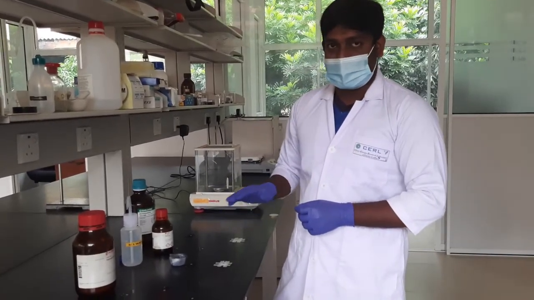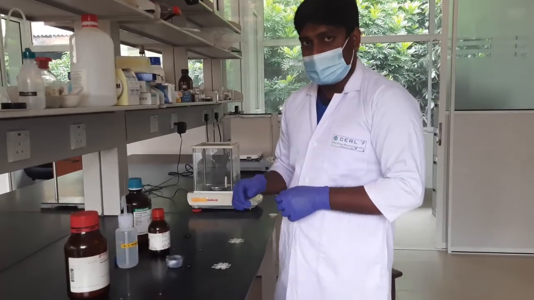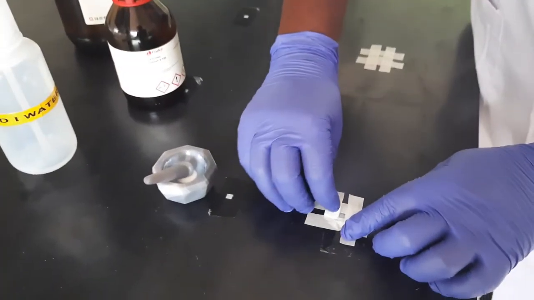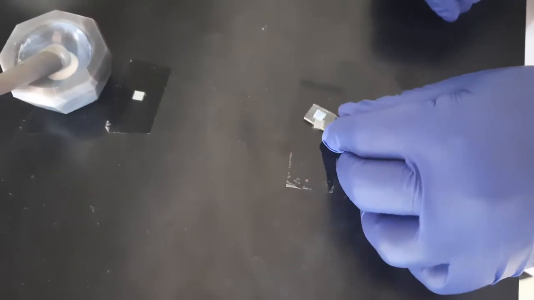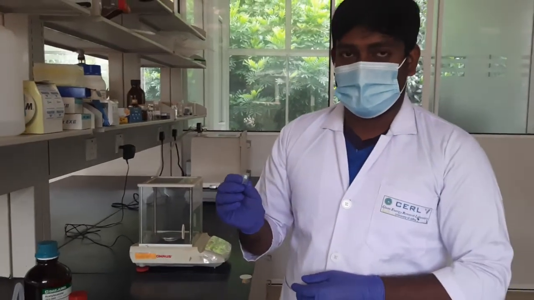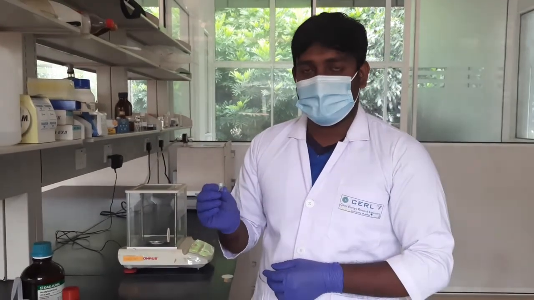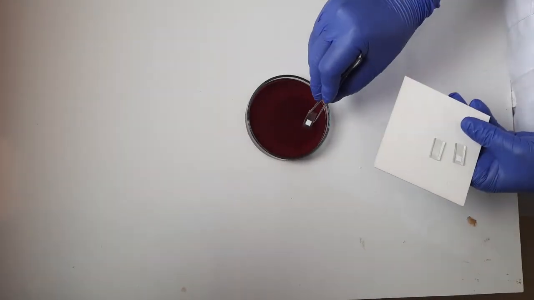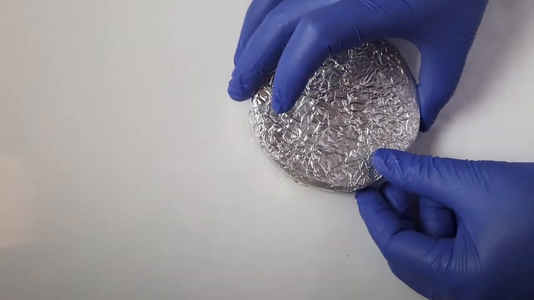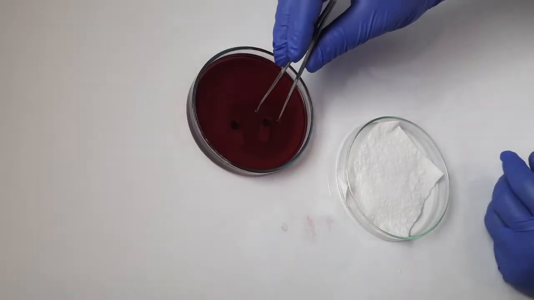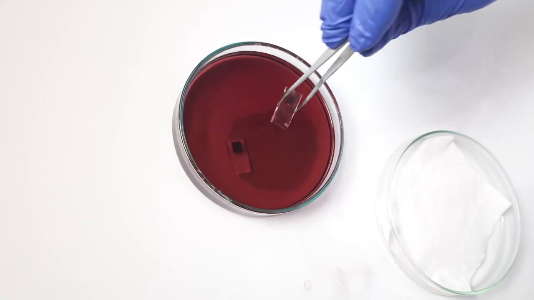Then the TiO2 film was allowed to air dry and the masking tapes were removed. Finally, the TiO2 coated FTO glass was sintered at 500 degrees C in the furnace. These films were then dipped in the prepared dye solution and kept for 12 hours for the sensitization process. After 12 hours, the film was taken out from the dye solution.